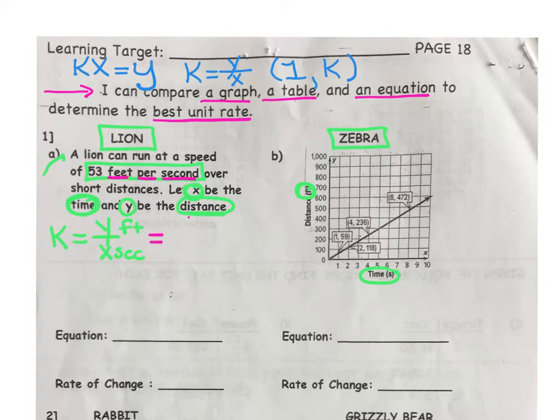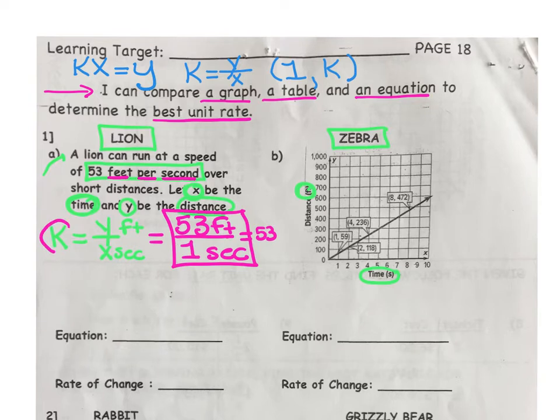So we know 53 feet per 1 second. This is our unit rate, and if we divide and get rid of the units, our k value is simply 53. So the equation for the lion using this format is 53 times every second x equals y, the distance in feet.